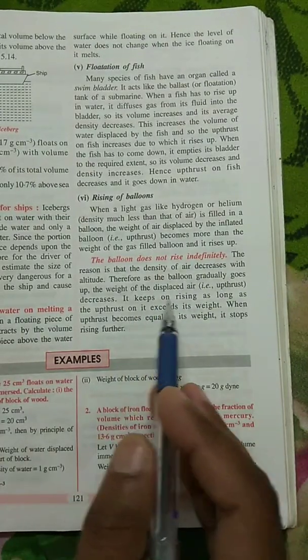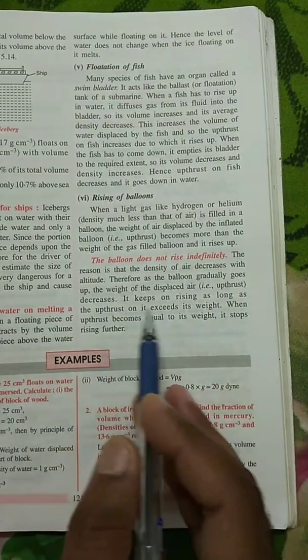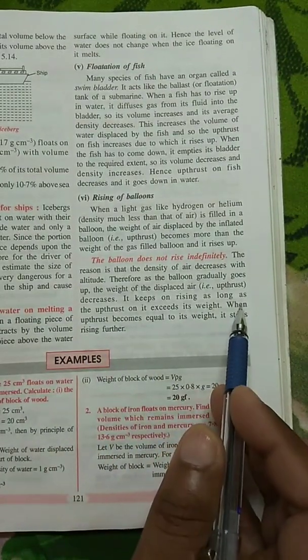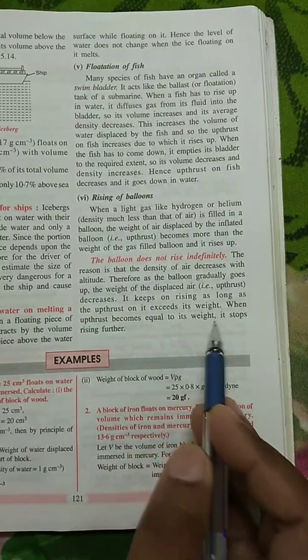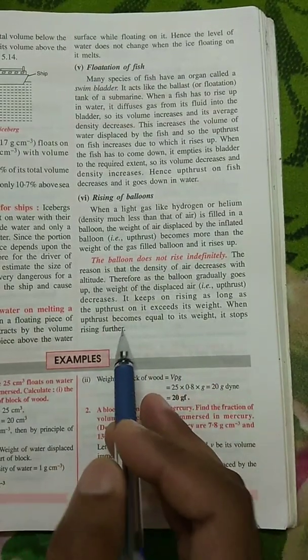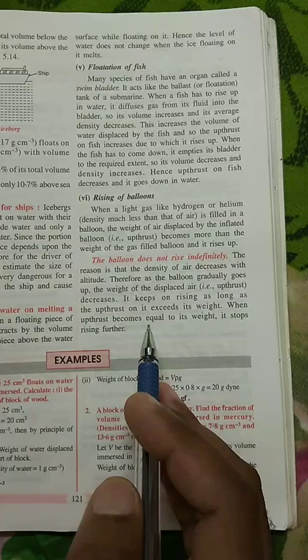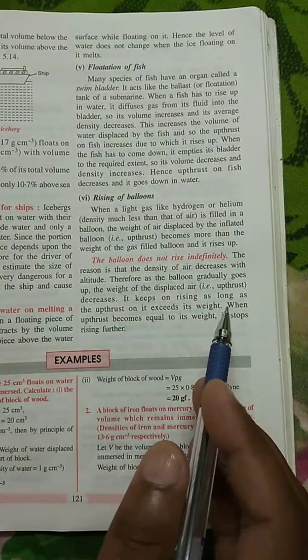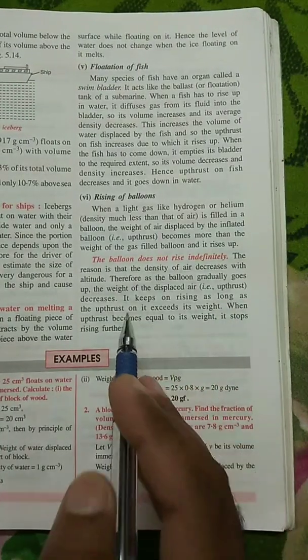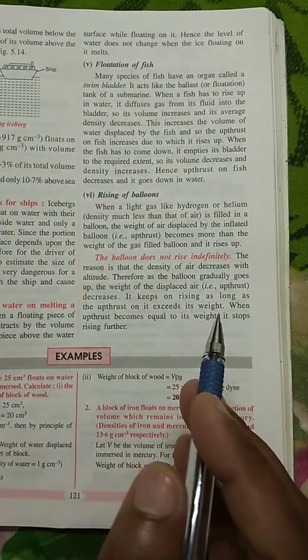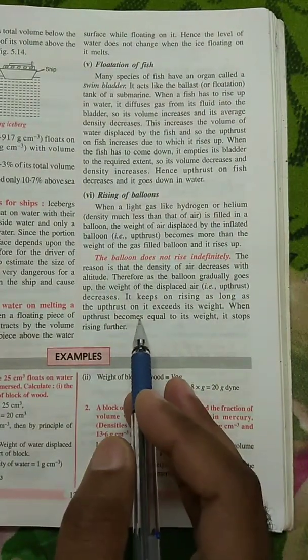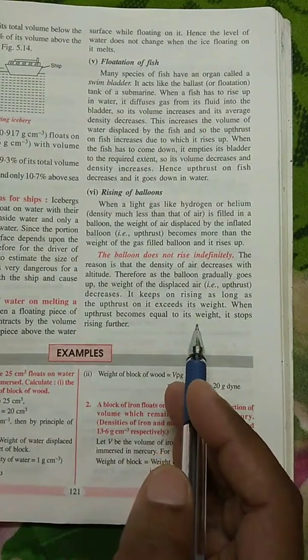So it keeps on rising as long as the upthrust on it exceeds its weight. But when the upthrust becomes equal to its weight, it stops rising further. So the condition of flotation will be achieved when the weight of the balloon is balanced by the upthrust provided by the air displaced by the balloon.